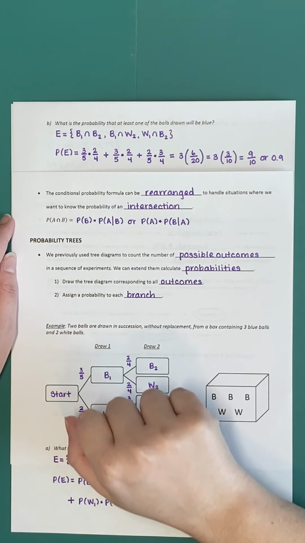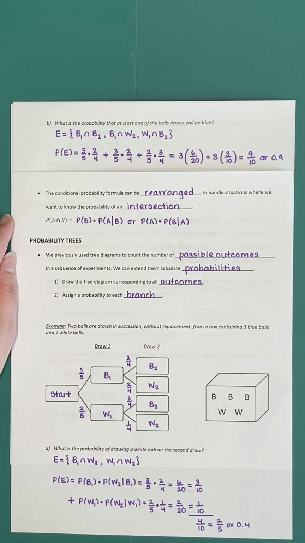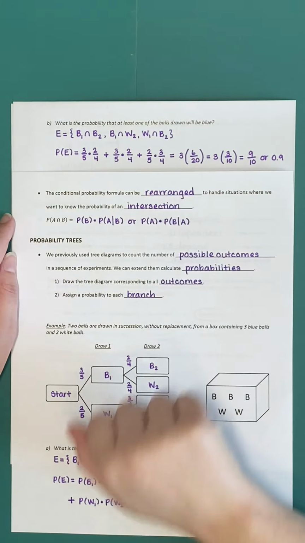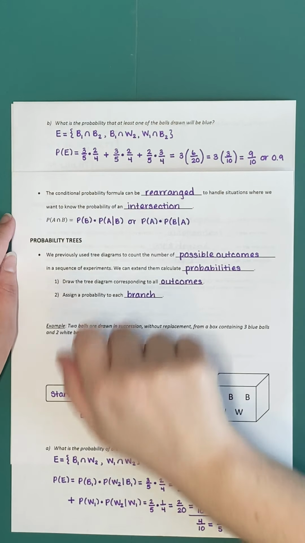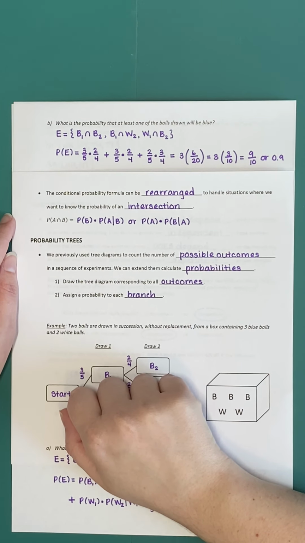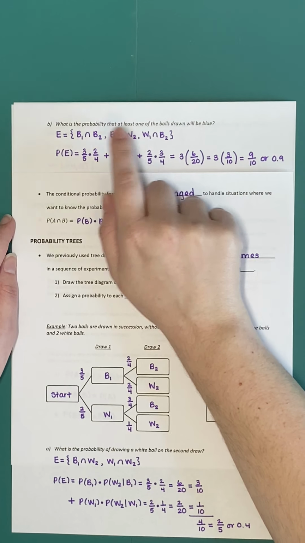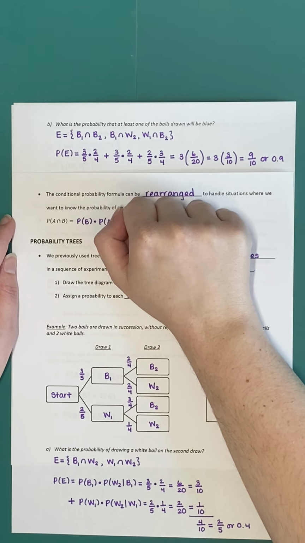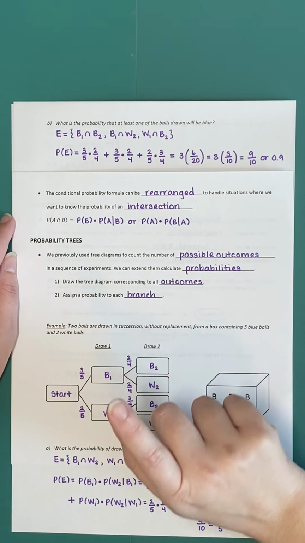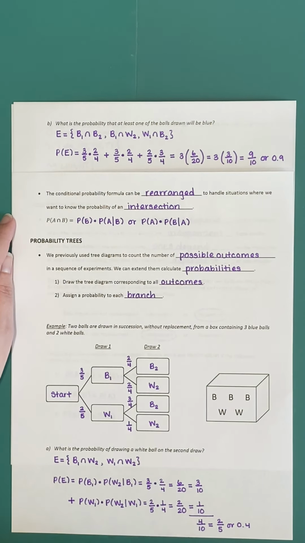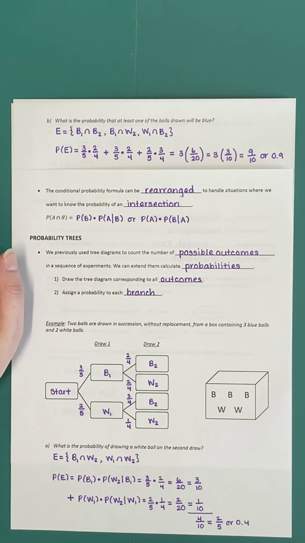The only path not associated with this event would be drawing 2 white balls. In that case, neither of them is blue, so it does not fall under this event. So we have 3 different ways, 3 different outcomes associated with this event, and we want to determine the probability for each. Each of these paths is mutually exclusive, so then we just add up each individual probability for each individual outcome.